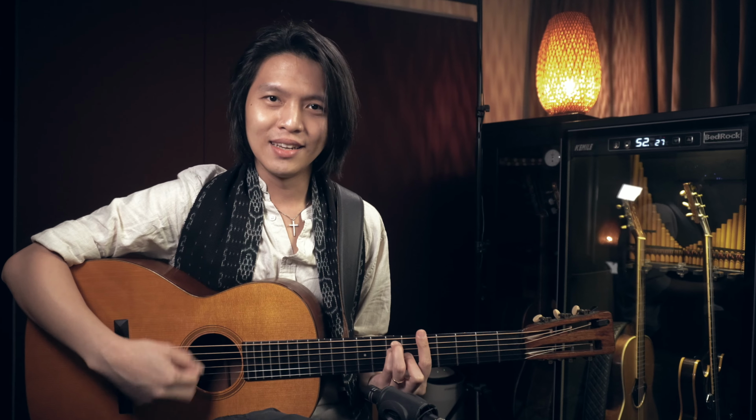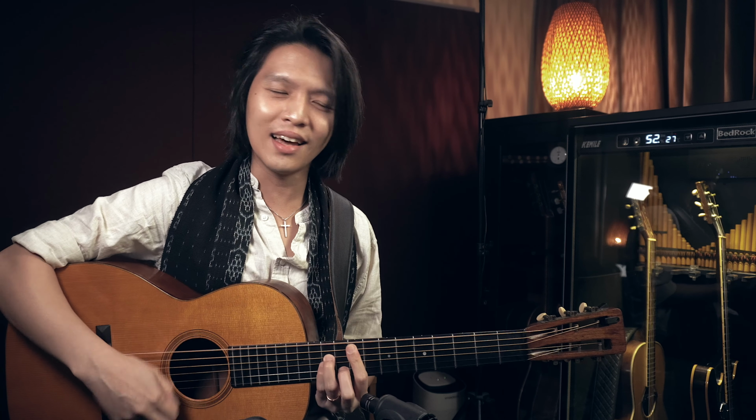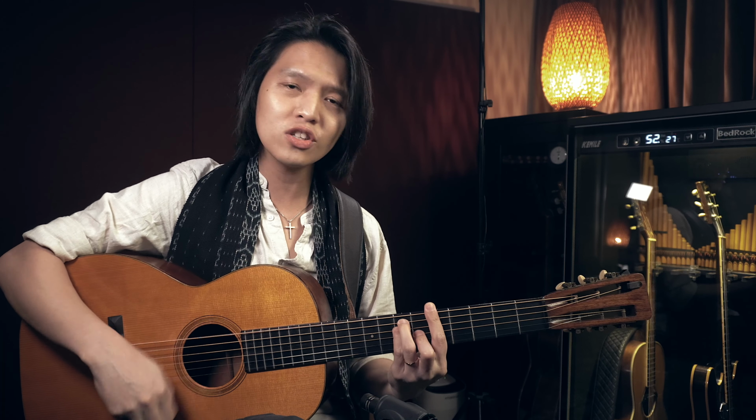And now we're reaching the climax. We're gonna go up. La la la la la la la. Now you notice I'm actually playing it exactly the same way, just that I moved up 2 frets.